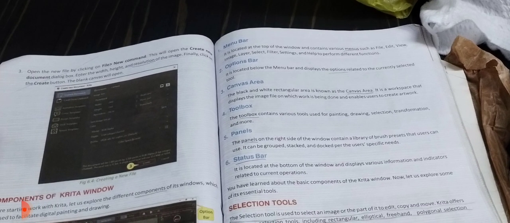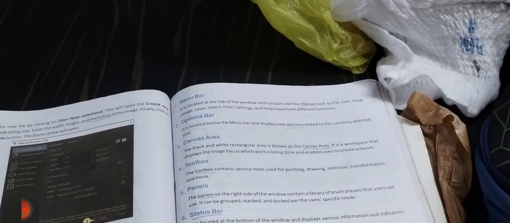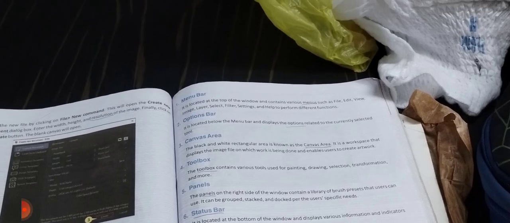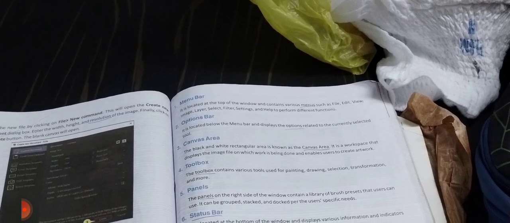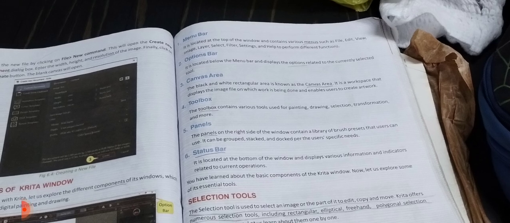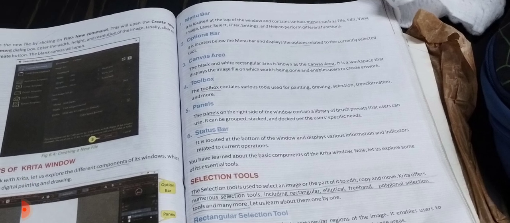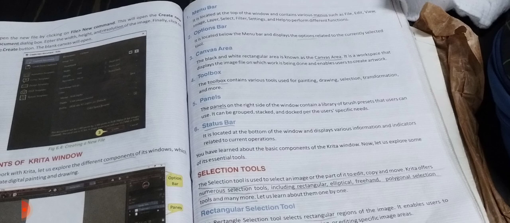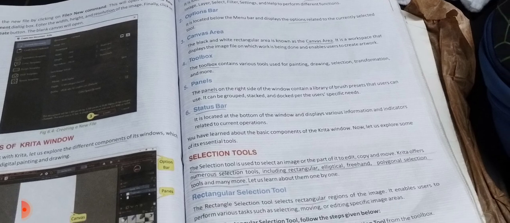It is located at the top of the window and contains various menus such as File, Edit, View, Image, Layer, Select, Filter, Settings, and Help to perform different functions. 2. Options bar. It is located below the menu bar and displays the options related to the currently selected tool.